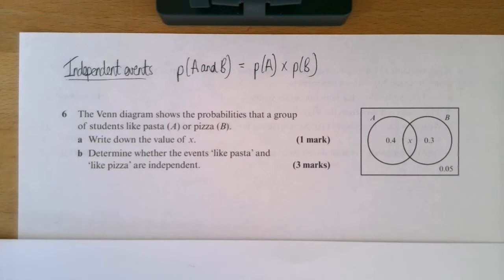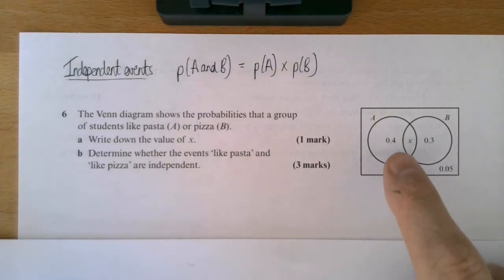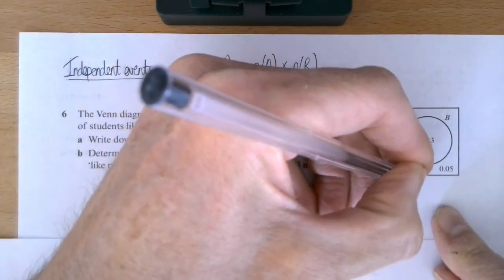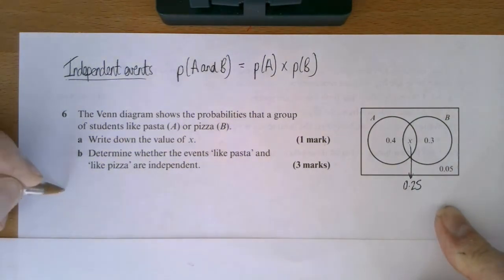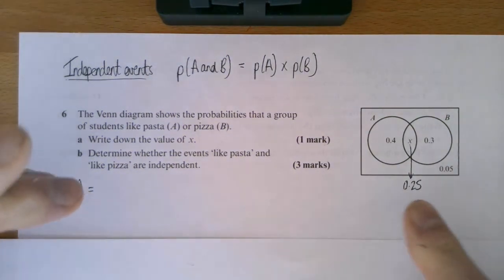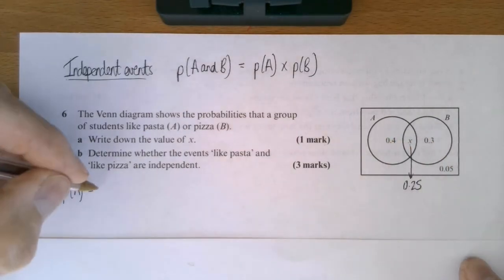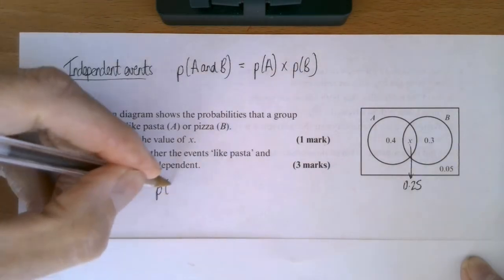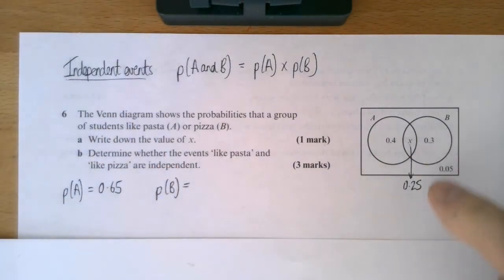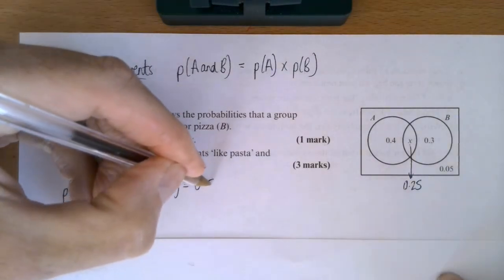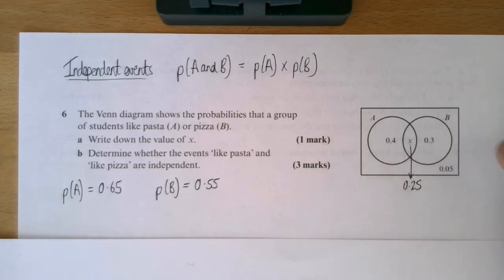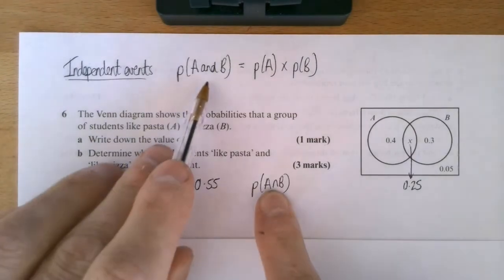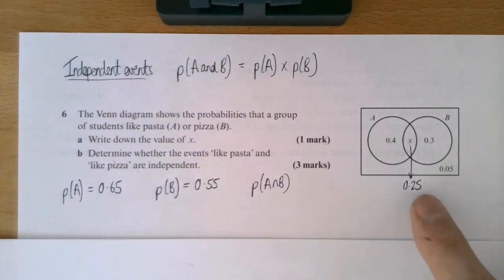So in this Venn diagram, if I add up the probabilities I know, I get 0.75. So I know that x is 0.25. And that means the probability of A, that's all of the probabilities in the A circle, that's 0.65, the 0.4 and the 0.25 added together. And the probability of B is 0.3 and 0.25, so that's 0.55. And the probability of A and B, which when we're talking about Venn diagrams, we use that notation. Remember, that and that mean the same thing, is the overlap, 0.25.